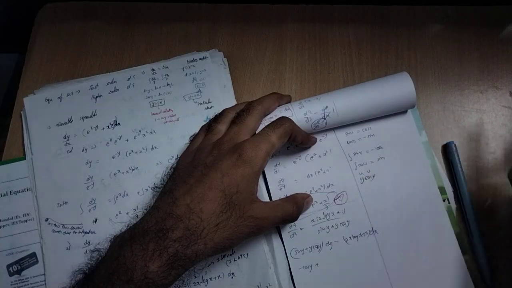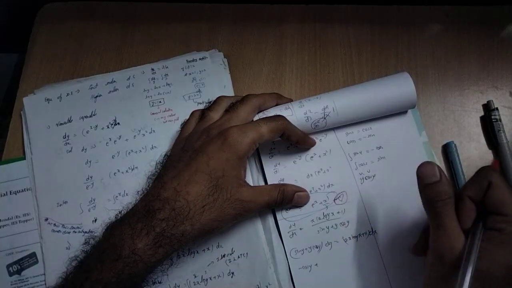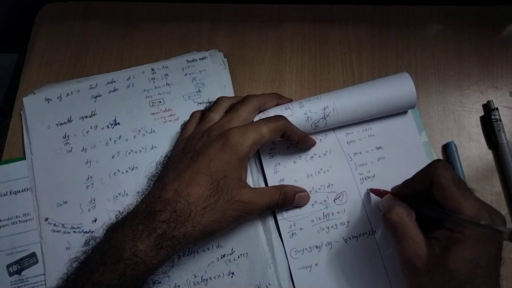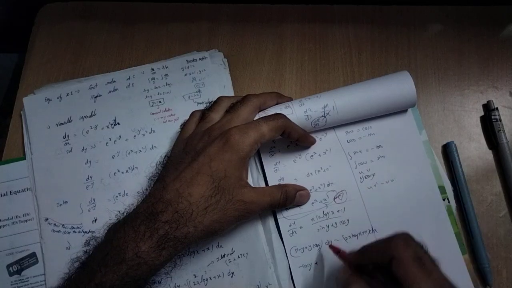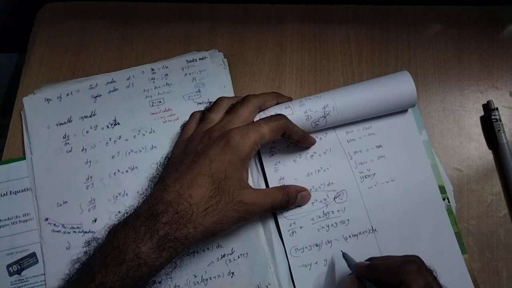So the uv method. uv dash minus v u dash. So u is y, v dash is cos y.